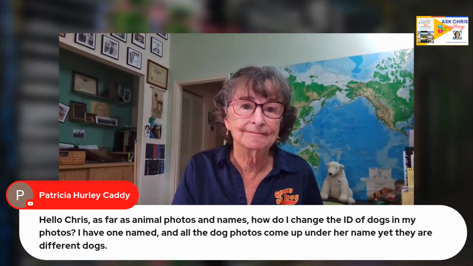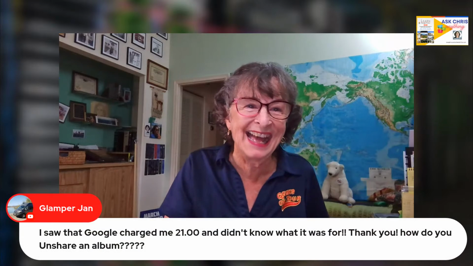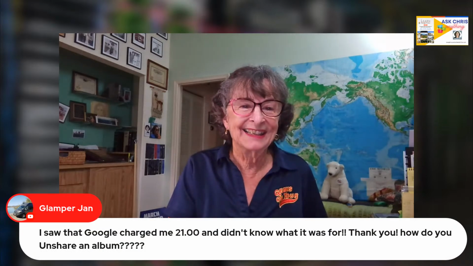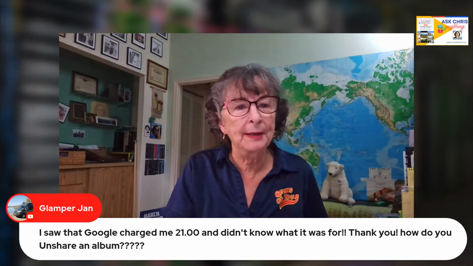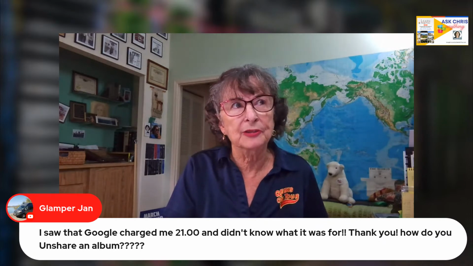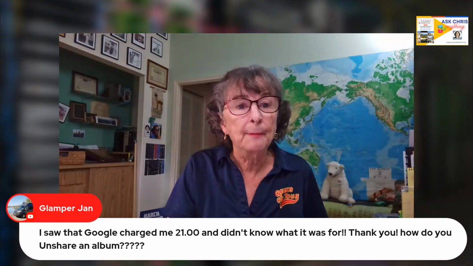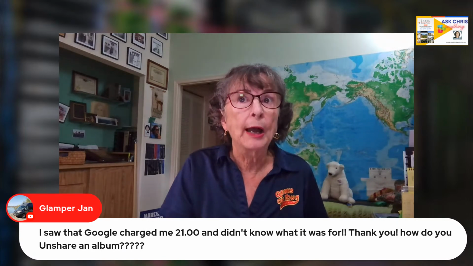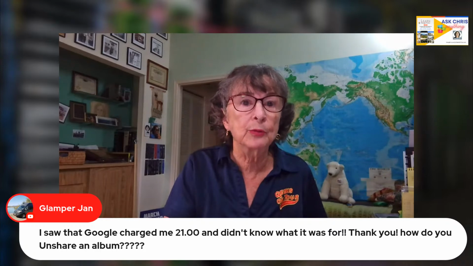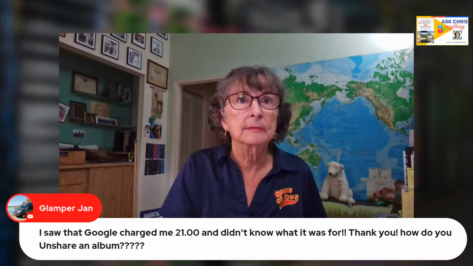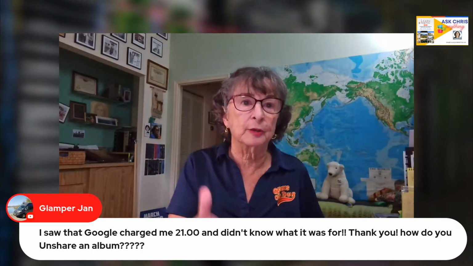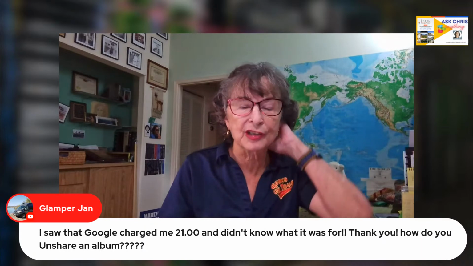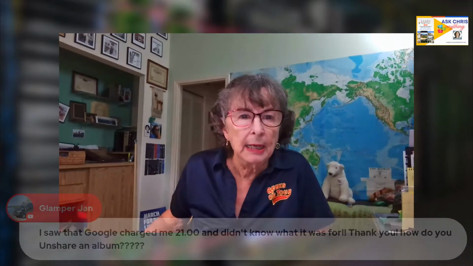Okay. How do I keep getting that? I saw Google charge me $21 and I didn't know what it was for. How do you unshare an album? Oh, $21. It seems like it should have been 20 for the start. But in any case, you know that you can, on your phone, if you open your Google Pay app, pretty sure that's where it is, you can see whatever you've been charged for. So if you need to find out what Google is charging me for, open your Google Pay app.